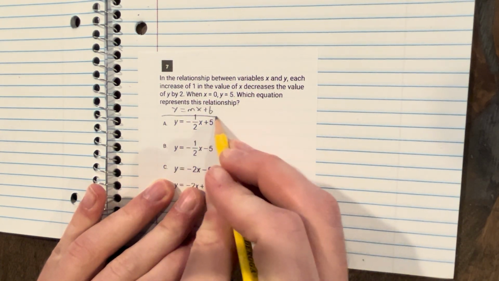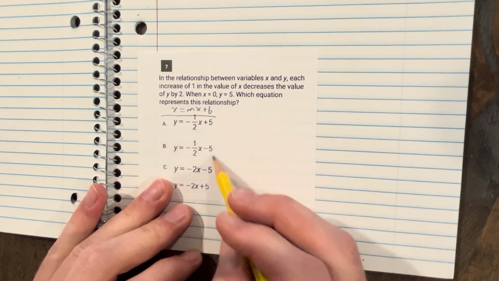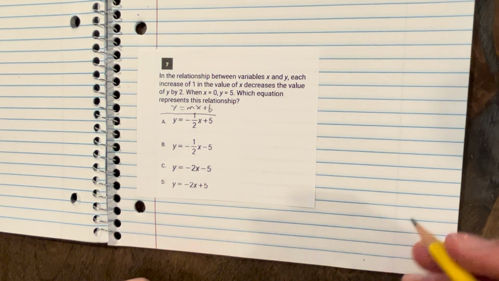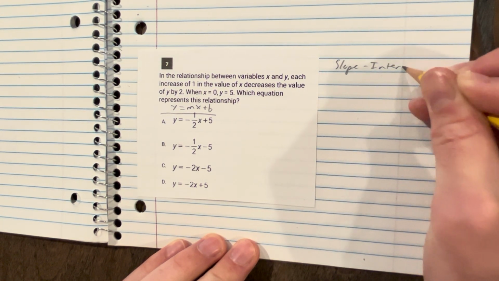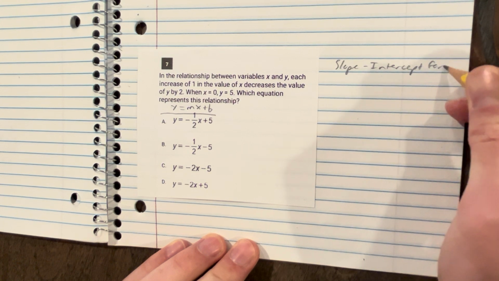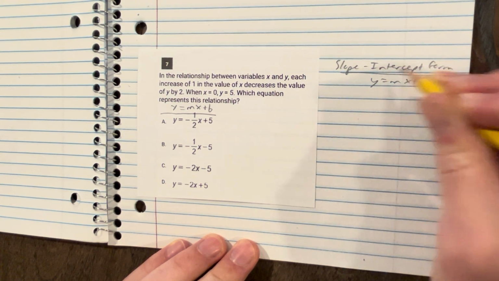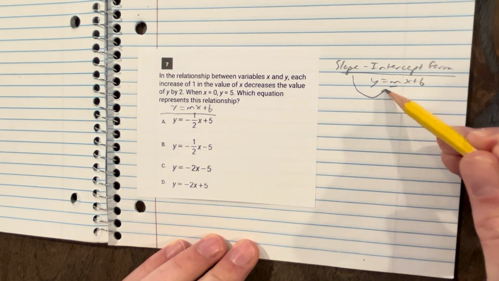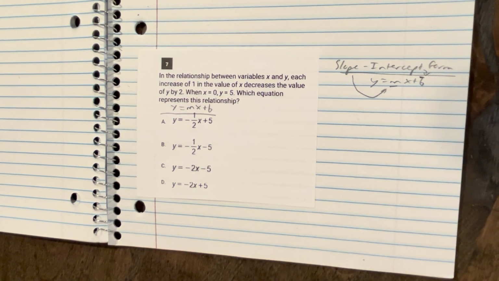They're all written as y equals mx plus b. They all just have different values for m and a different value for b, right? So we know it's something with slope-intercept form, which is y equals mx plus b. Remember, that's because our slope is our m and our y-intercept is b, right?